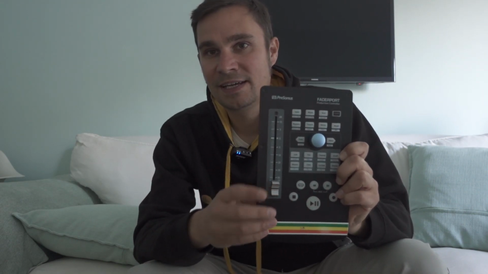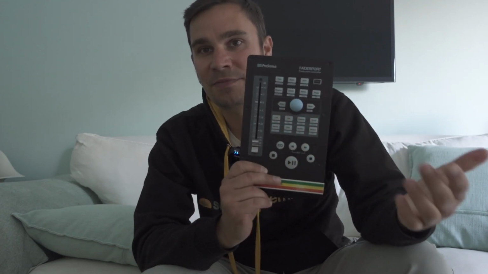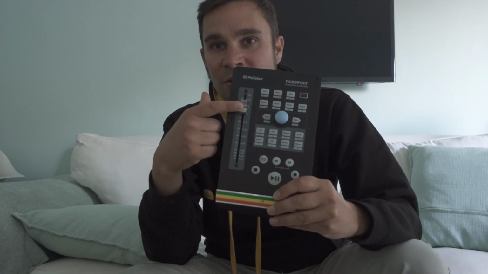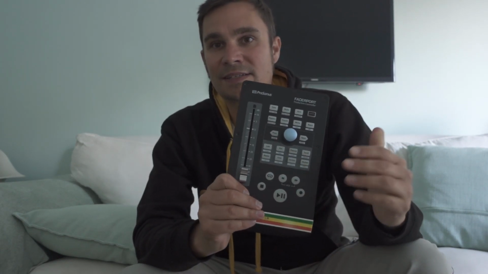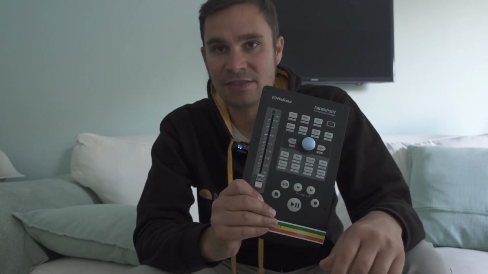The first thing, of course, are the motor faders that make the workflow very quick and fast and easy, and you can skip from channel to channel by just pressing these buttons, next and back. And from there you can just tune in the right volume and everything. You can mix on the go. It's quite fast and quite perfect to do it like that.